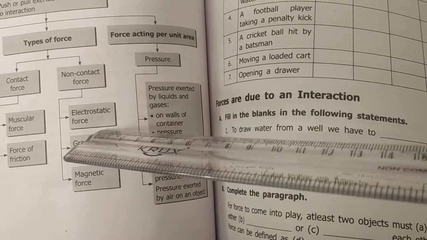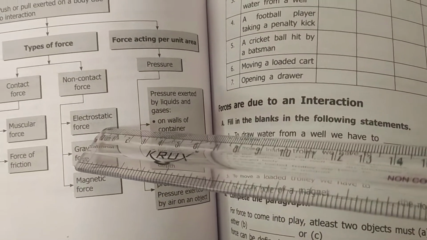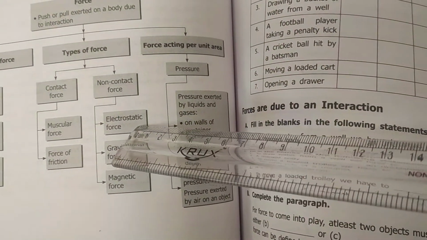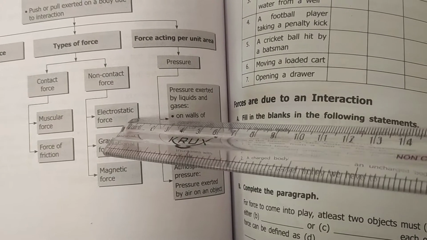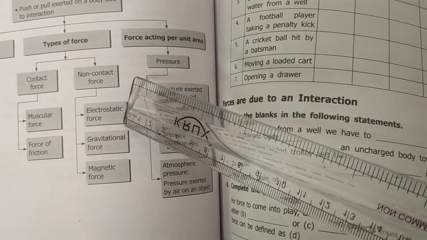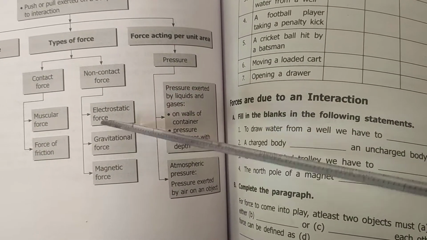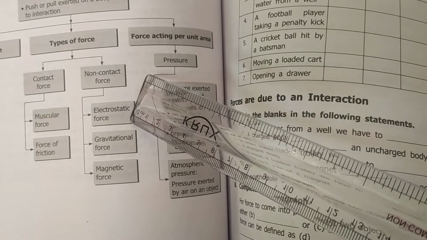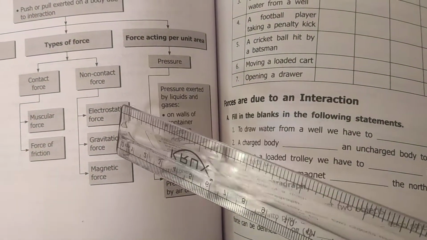Electrostatic force: when two objects rub against each other, they acquire different charges, and when we bring them near each other, they attract each other. Like when you rub your comb on your hair and bring that comb near bits of paper, the bits of paper get attracted toward the comb. So that is an example of electrostatic force.